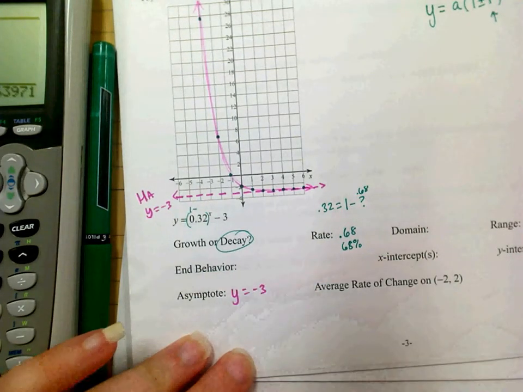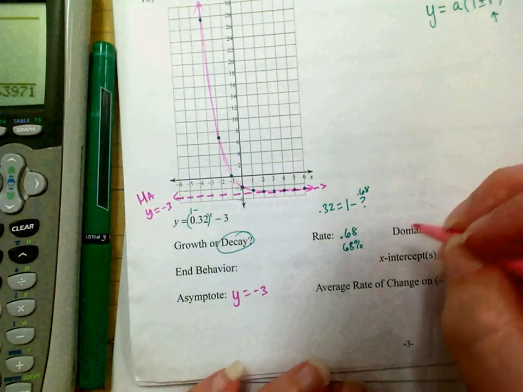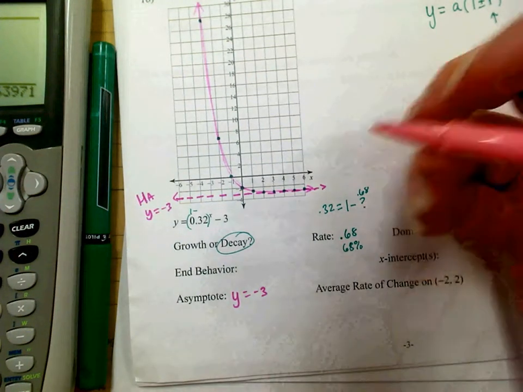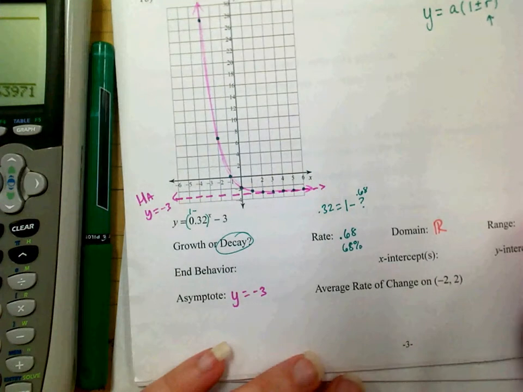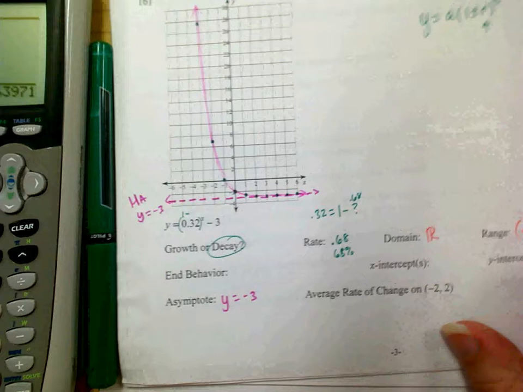As far as domain and range goes, domain is how far left and right it goes. This goes all the way left and all the way to the right, so my domain is all real numbers. But my range is low to high. The lowest you actually go is negative 3, but you do not actually reach it because of the horizontal asymptote, so I'm going to put in parentheses, and then we go up to infinity.